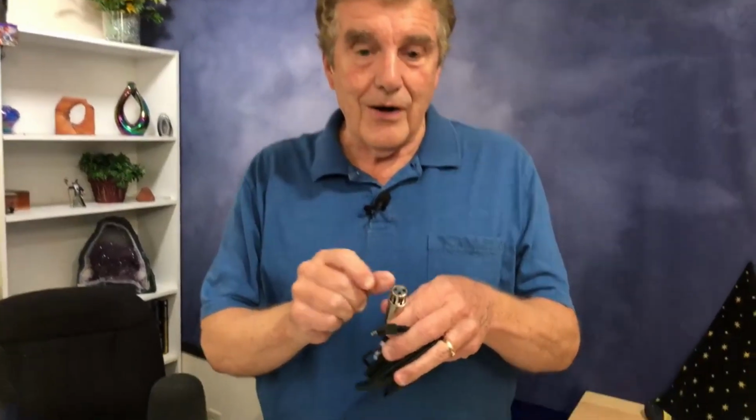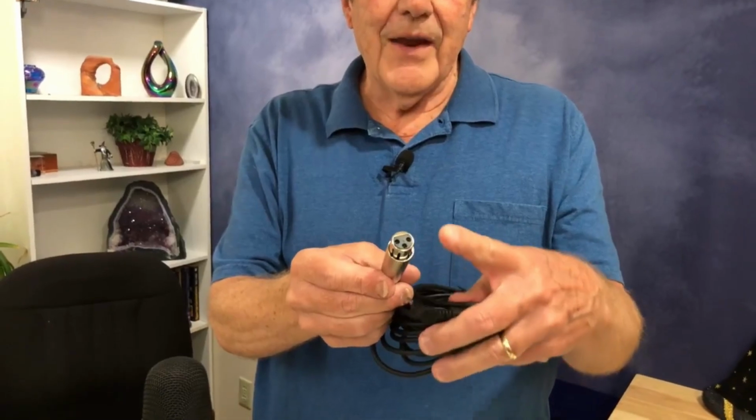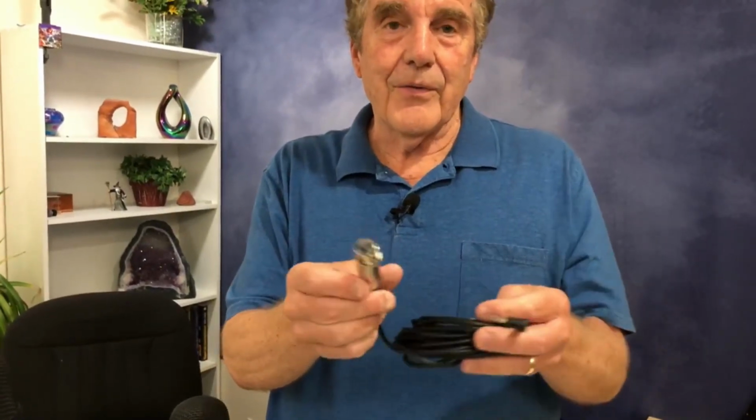Okay, now let me just say right now that the reason why XLR is a better way to conduct audio for distances is that there's actually three prongs to do one channel. So there's a ground, and then there's a left and a right, or the hot and cold.